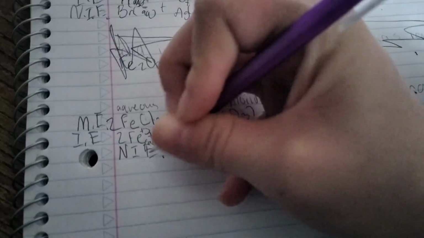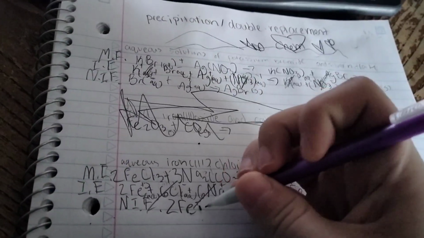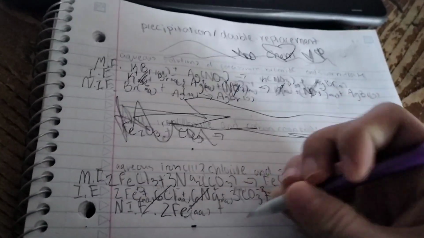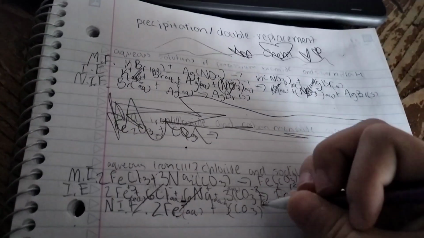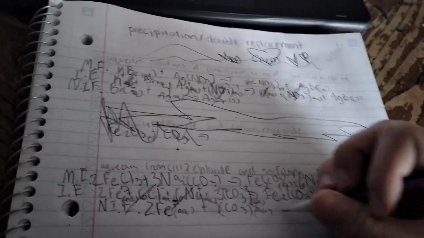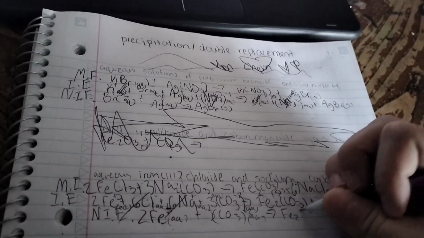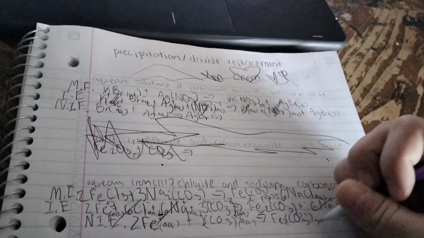So now it's time for our net ionic equation. And we just need to cancel out. So we have 6 sodium on both sides, 6 chlorine on both sides. So then it's just going to be 2 Fe 3 plus aqueous plus 3 carbonate aqueous is going to make our iron carbonate, which is solid, and that's our net ionic equation, and this is that solved.